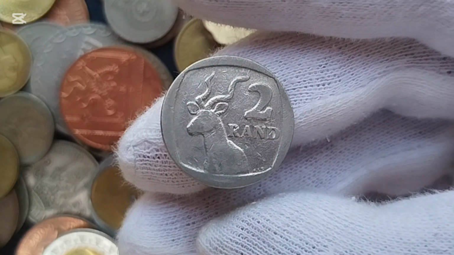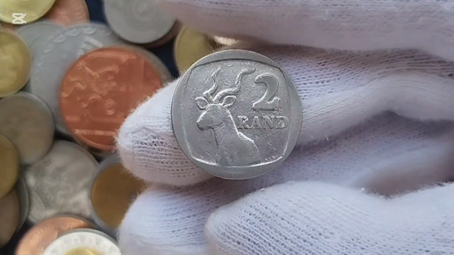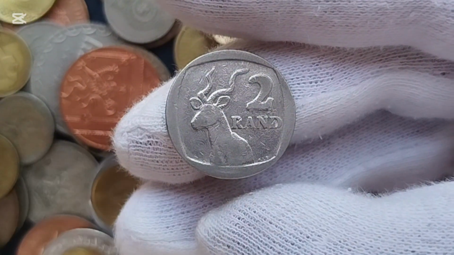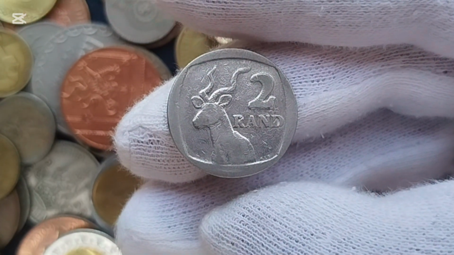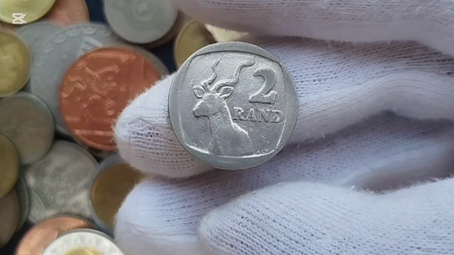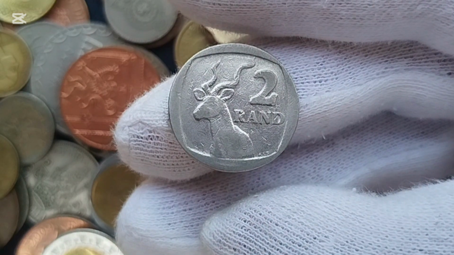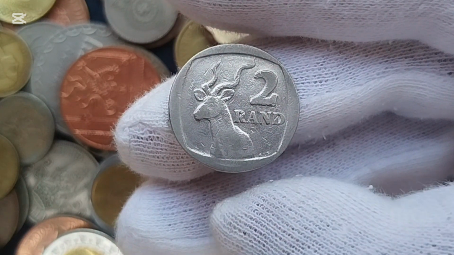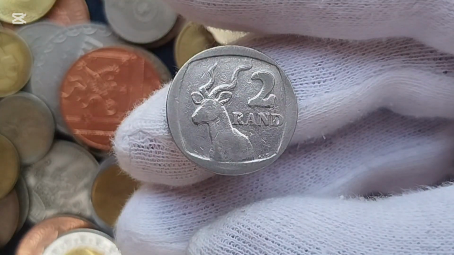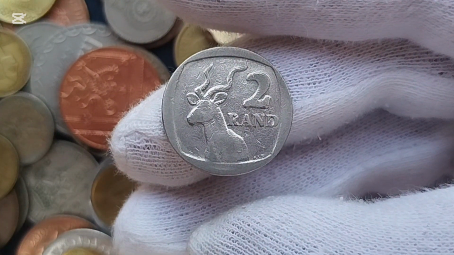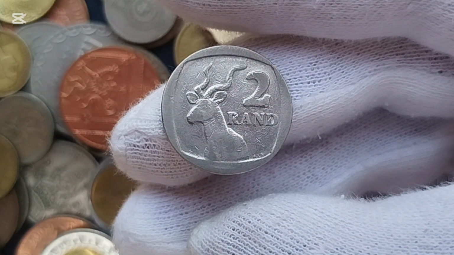Coins like this were silent witnesses to personal and political stories. Even in poor condition, they tell tales of a nation in motion. That's why circulated coins from 1990 remain important to collectors. They offer authenticity and connection to real South African life. Collector interest and value.